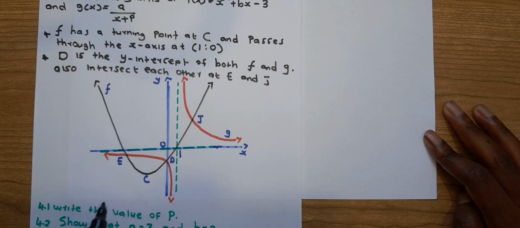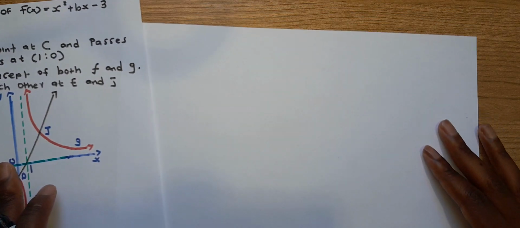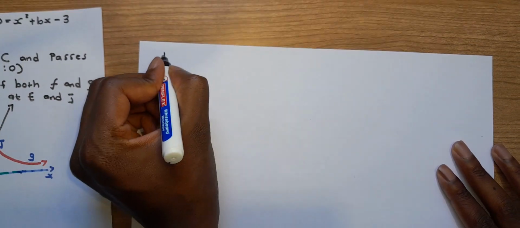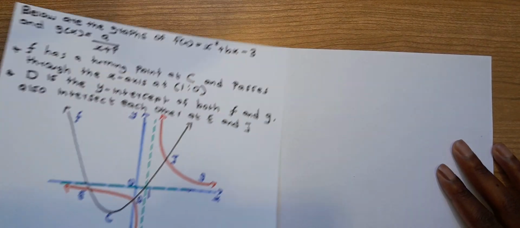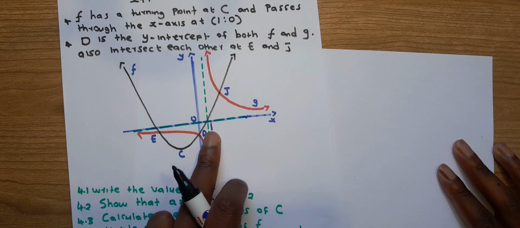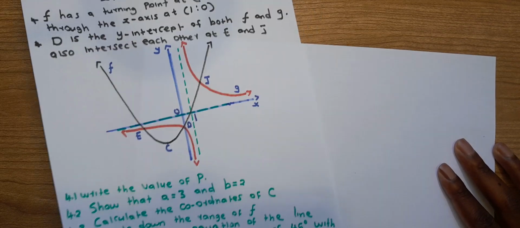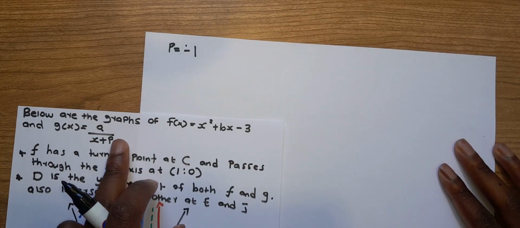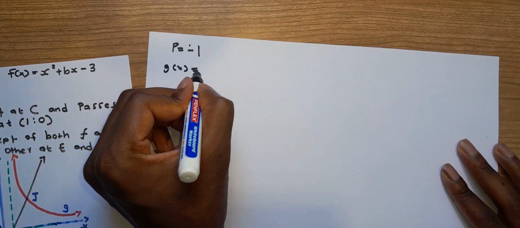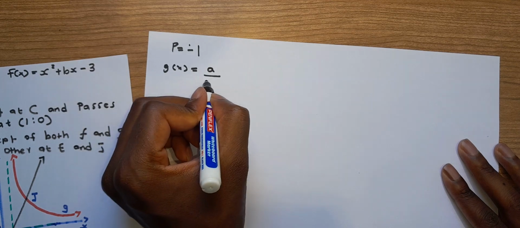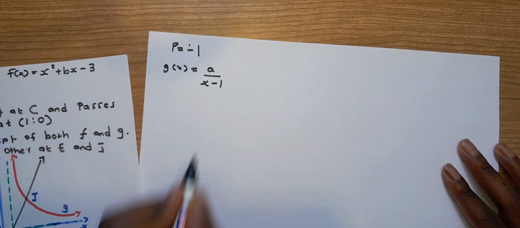Can you see? So this means that the value of p is actually negative 1, by the way. Why is it negative 1? Because it's positive here. When we take it back to the equation, it has to be a negative p. So it means that now our equation of g(x) is a to the power x minus 1. That's what we have up to this point.